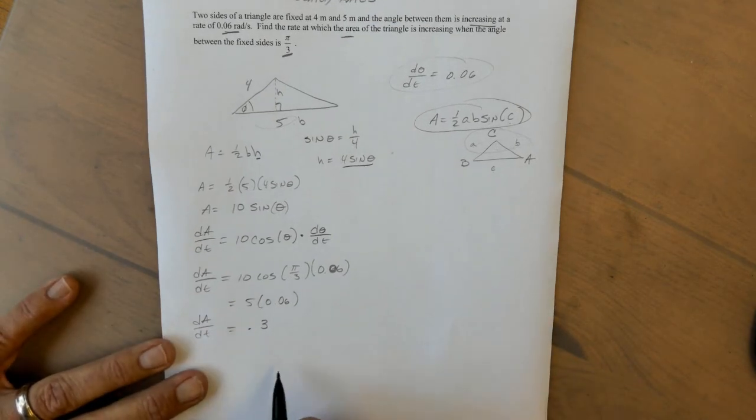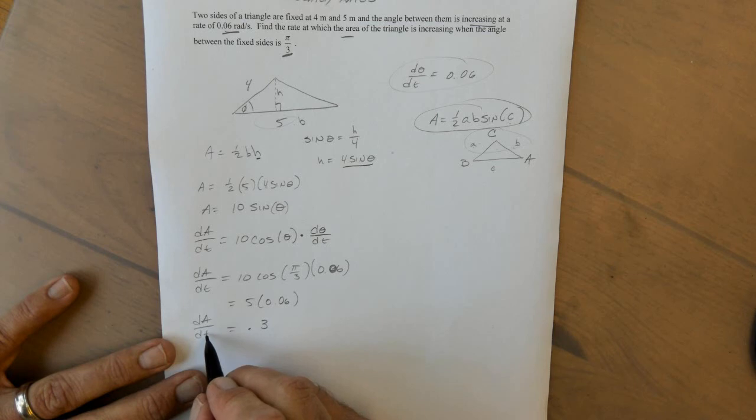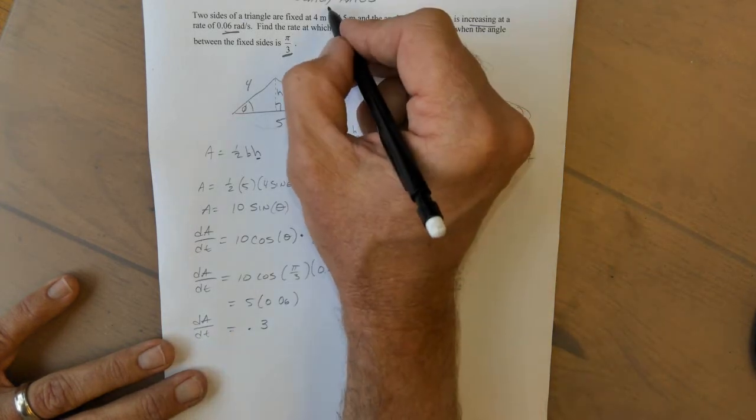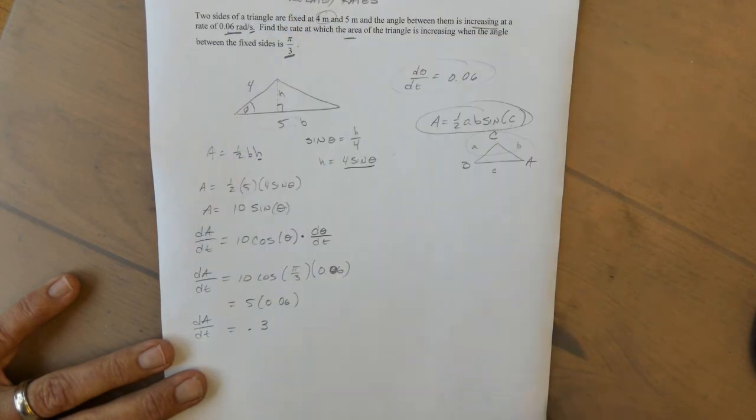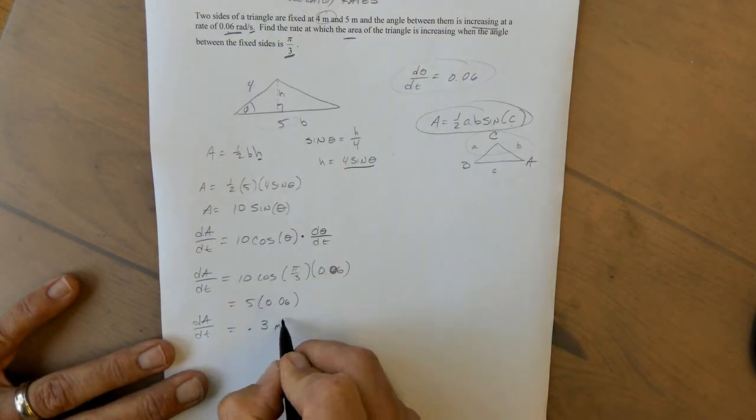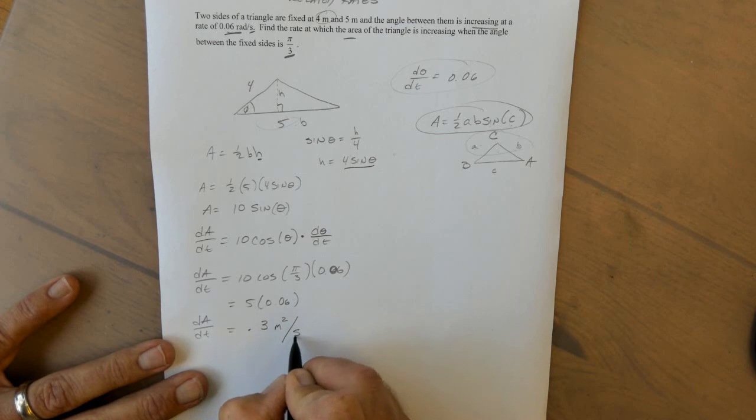And our units here, because we are finding area, that's going to be a square unit. We're given meters, and we're given seconds here as part of our rate of change of an angle. So we know we have meters squared per second.